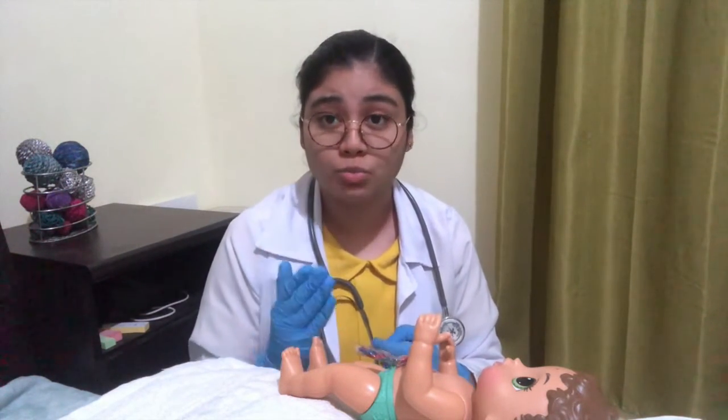And for the genitalia of the male, we will be identifying if the testis has already descended or not, depending on whether the baby is full-term or preterm. And of course, the appearance of the scrotum, if the skin is smooth or wrinkled.